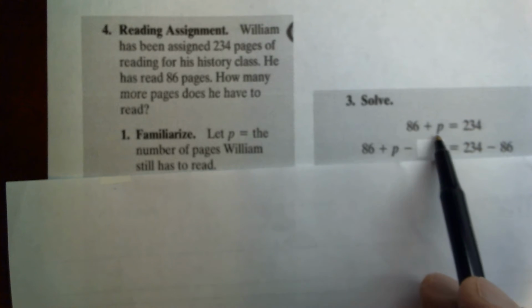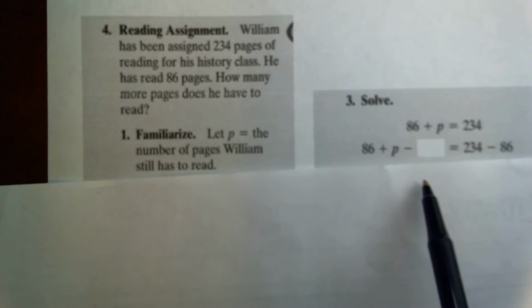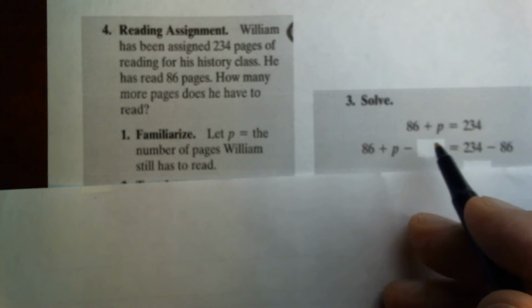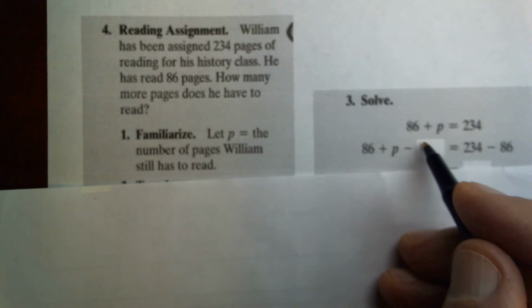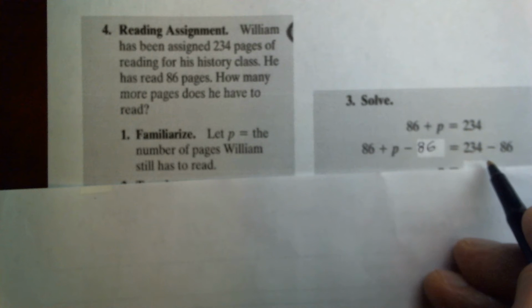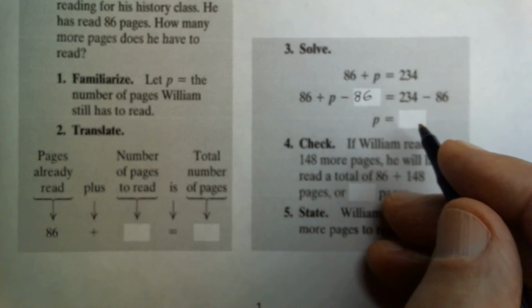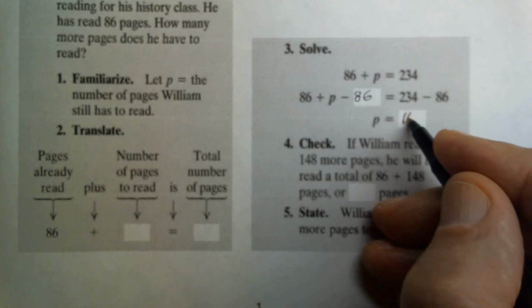So here we now have an equation, and from what we learned in the previous section, we now subtract 86 on both sides. So 86 plus P minus 86 equals 234 minus 86. So then P equals 148.